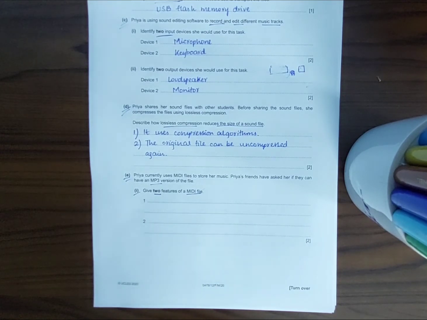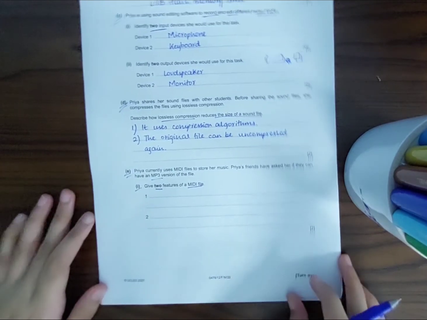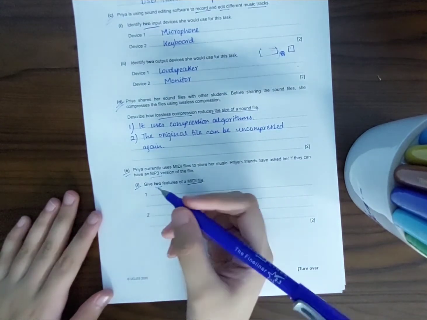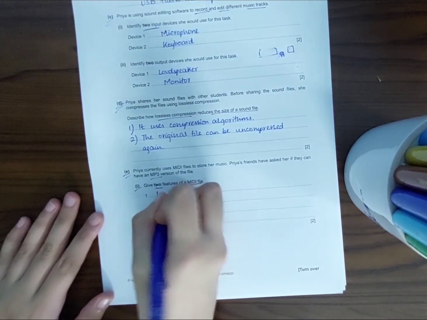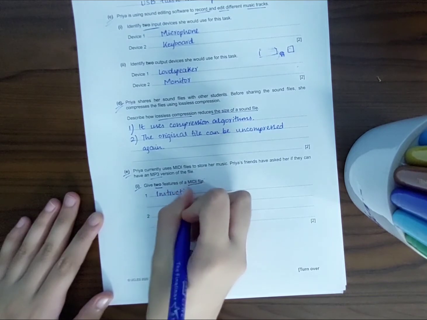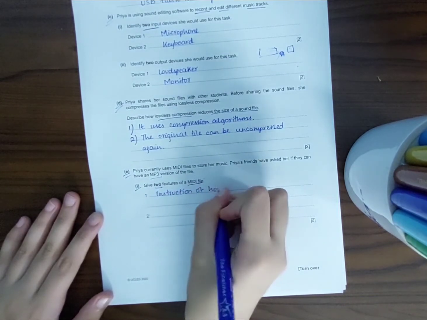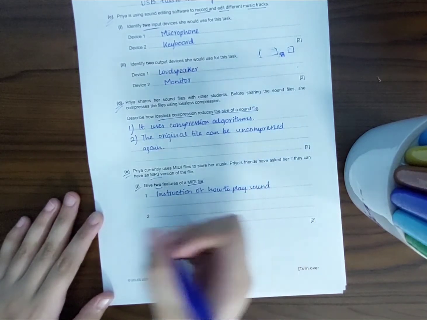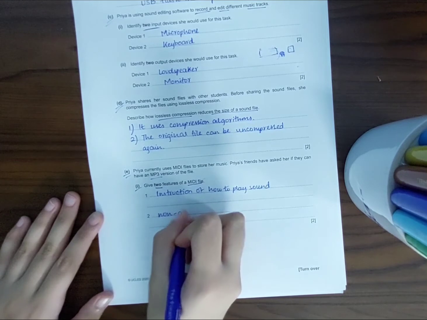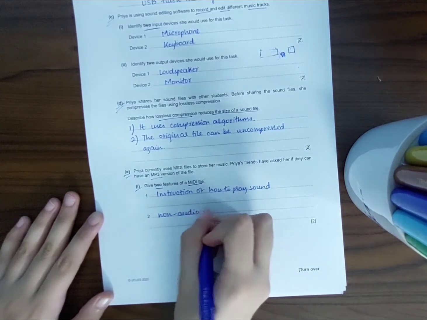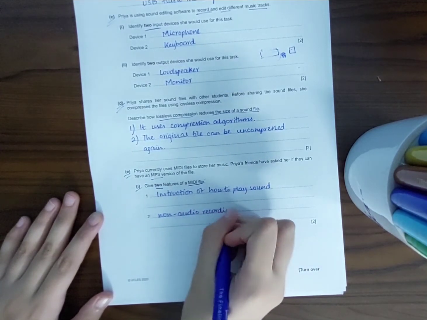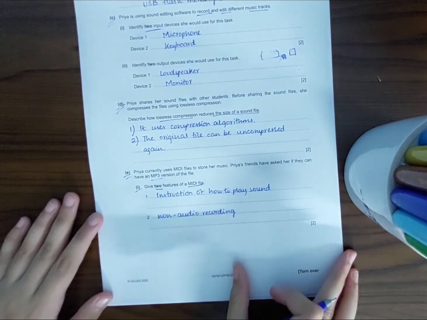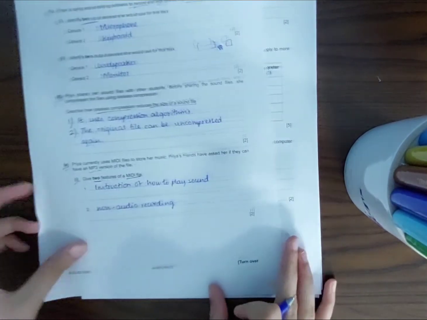So it's basically a fact that it is an instruction of how to make sound, and it is a non-audio recording. It is basically produced by a synthesizer. So you need 2 features over here: you can write that it is instructions of how to play sound, and that it's a non-audio recording. Okay, pretty simple then.